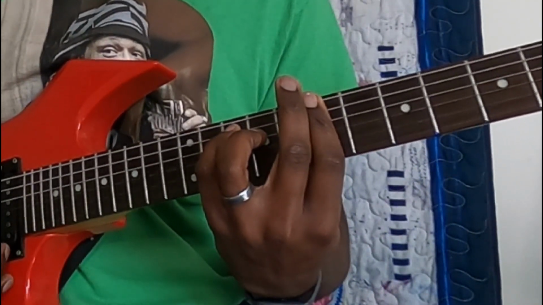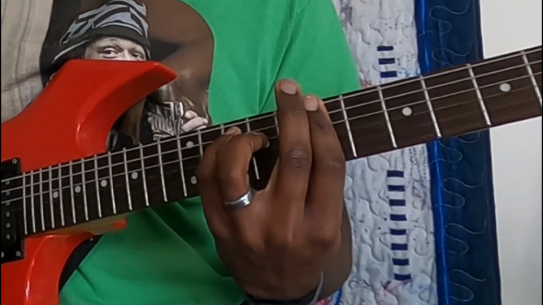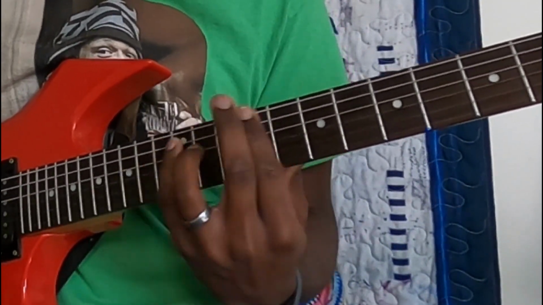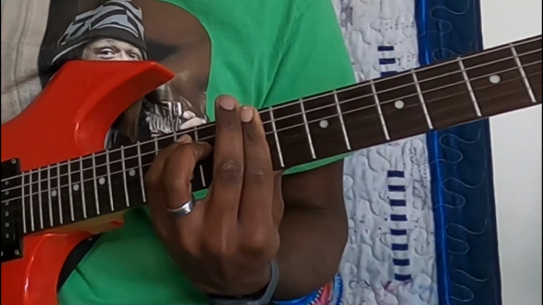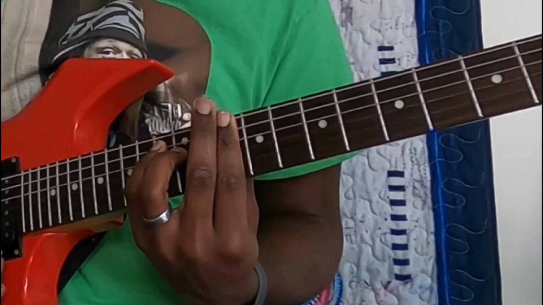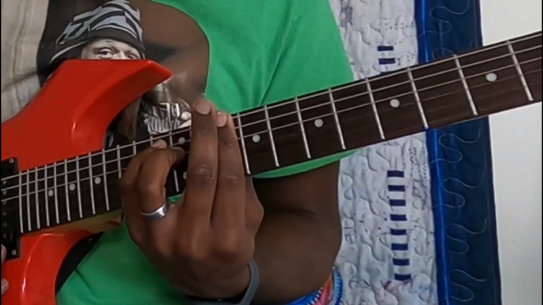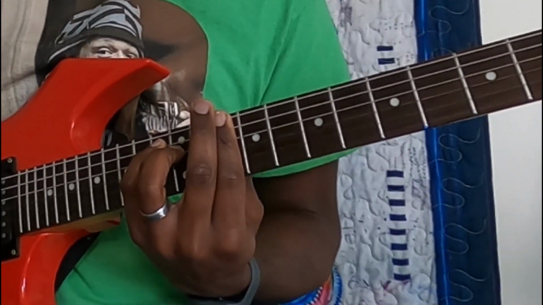And from here, we just shift everything down 3 frets. Yeah, so shift it down 3 frets. And now we have a B flat major 7. So exact same shape, now we're just barring that 10th fret there.